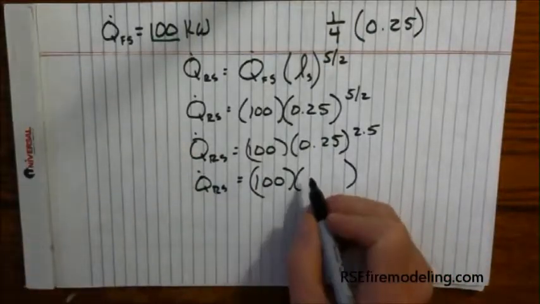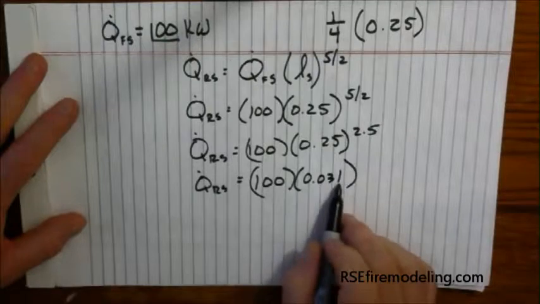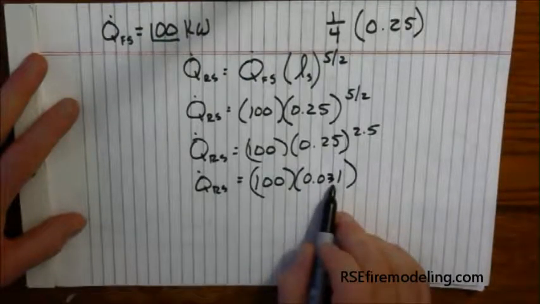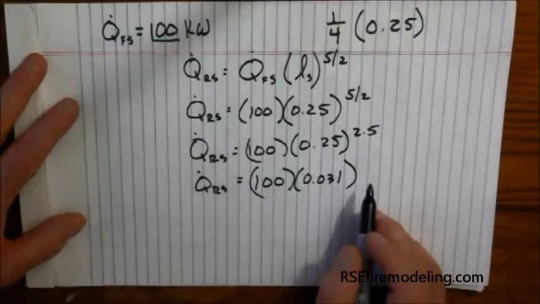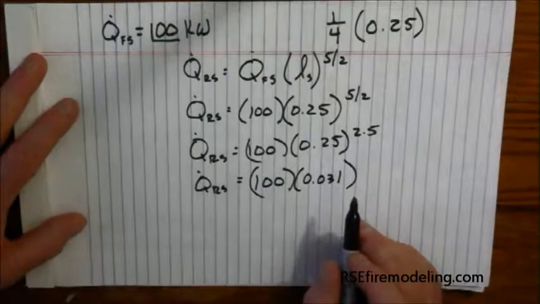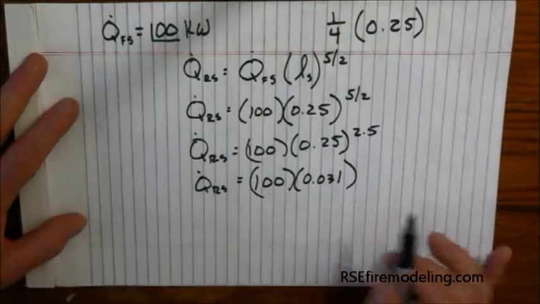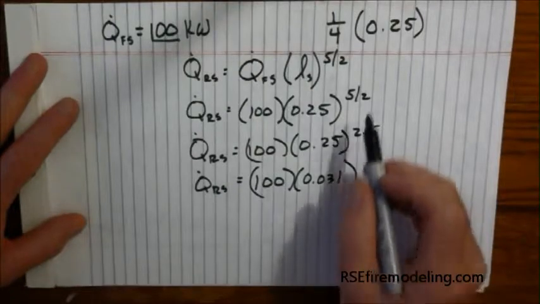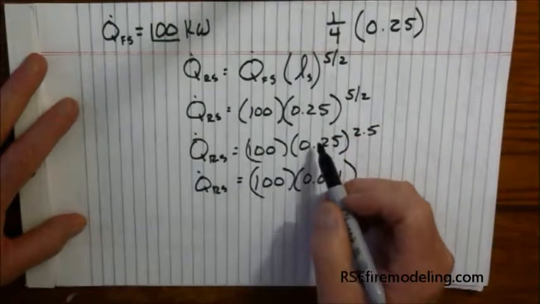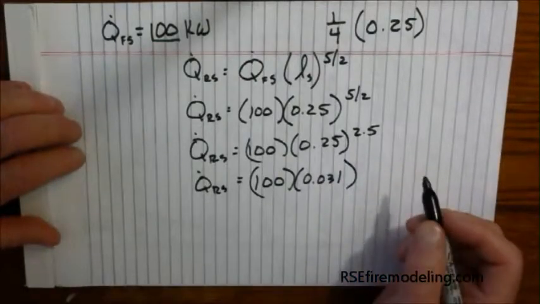0.031. And we can see that this is approximately 3%. So we know that in a quarter scale, whatever your full scale heat release rate is, you simply take 3% of that. But that only works for a quarter scale. You can work that formula out for all the other scales, and in some other videos, you'll see that we have a chart that helps you with that.